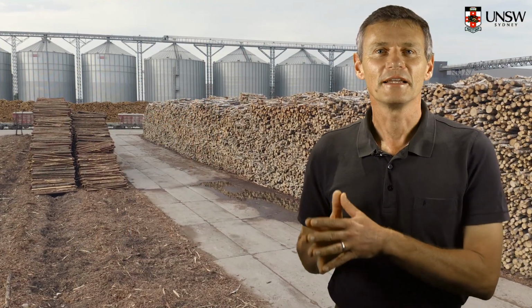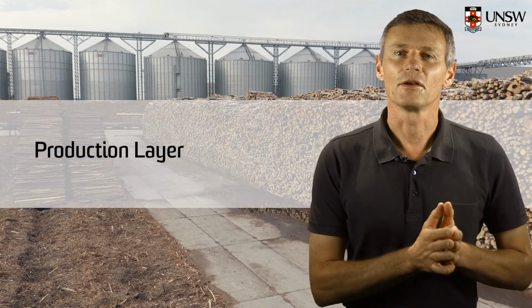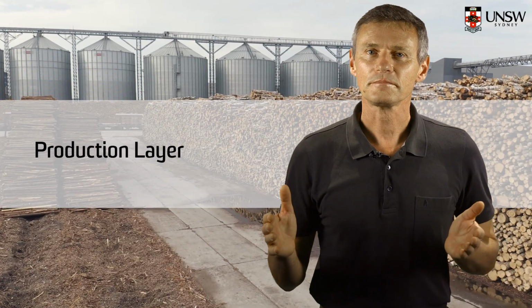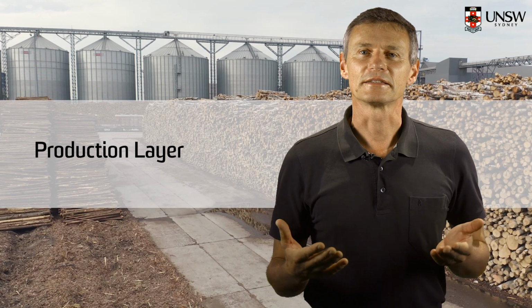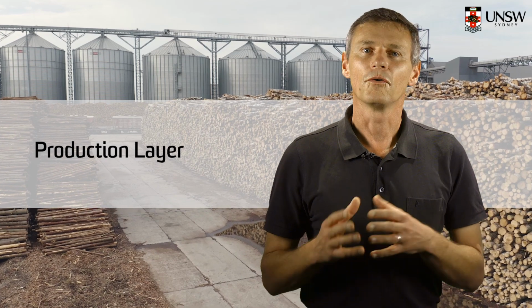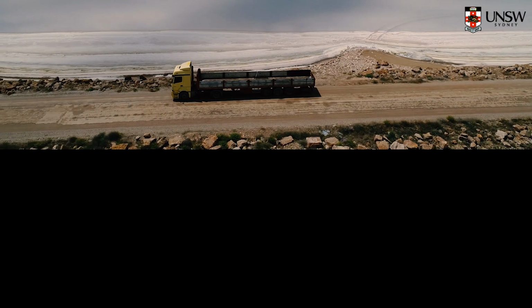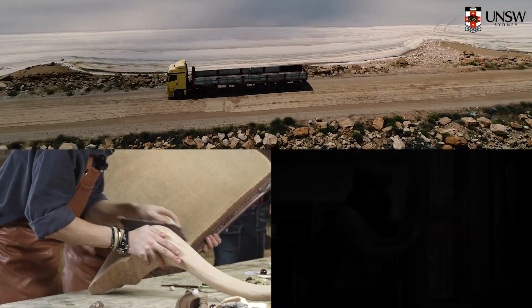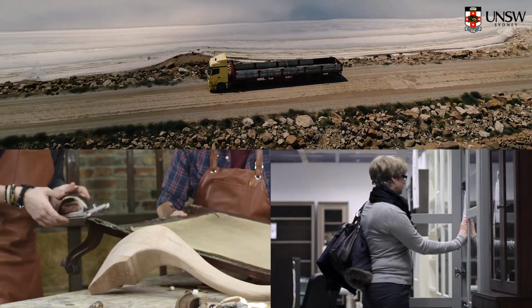Each company in this production chain is part of what we can call a production layer. With input-output analysis, it is possible to quantify the environmental or social impacts from each of these layers. For example, from all the transport companies, from all the manufacturers, or from all the retailers.